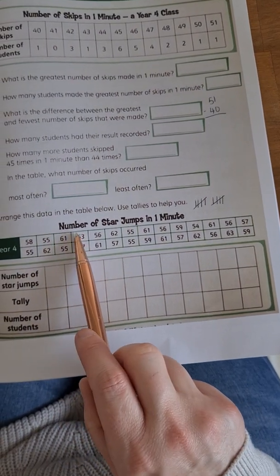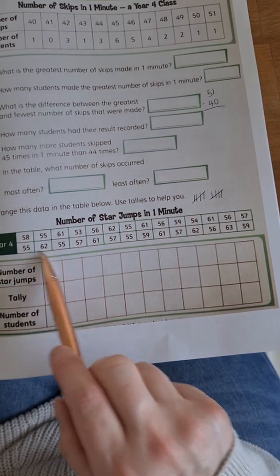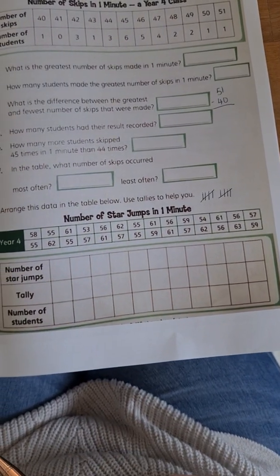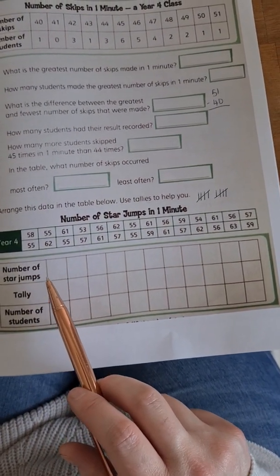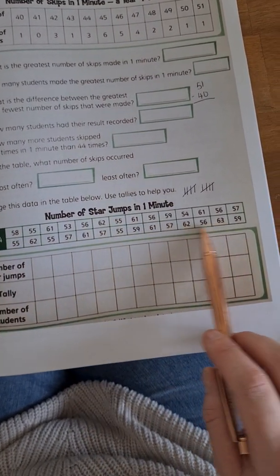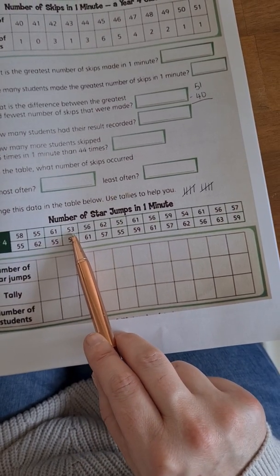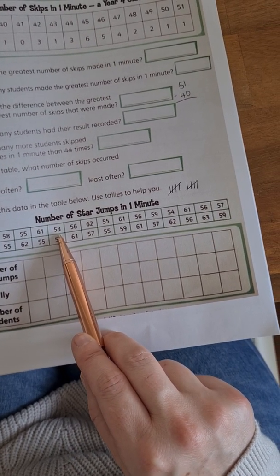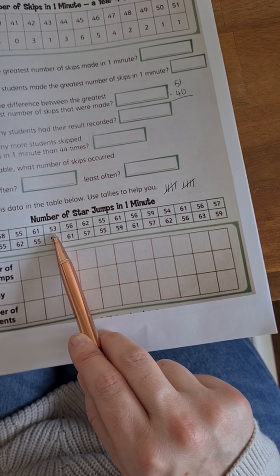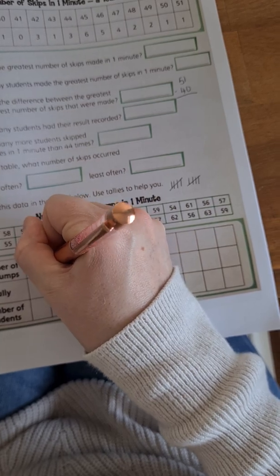Okay, so the table shows us the number of star jumps in 1 minute, and these results are all just jumbled up. So you'll have to start with the lowest number here. I can see a 55. 53. Are there any numbers lower than 53? Not that I can see. So I'm going to start with 53 there.